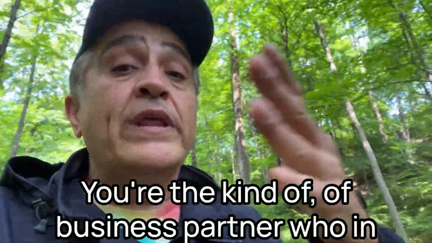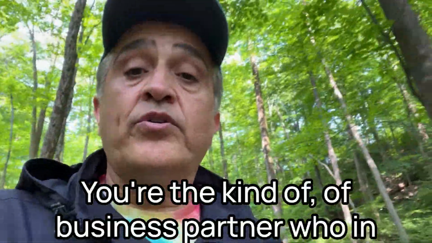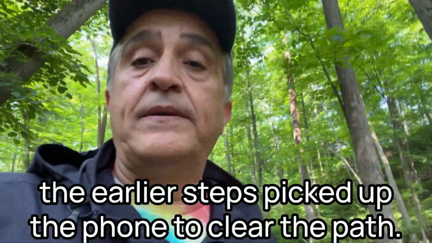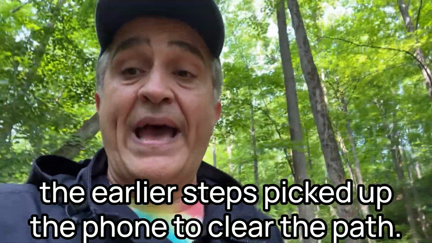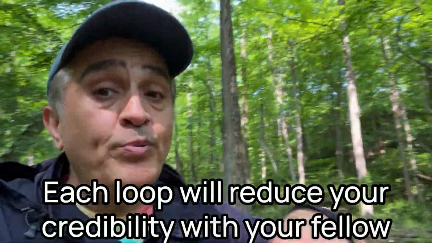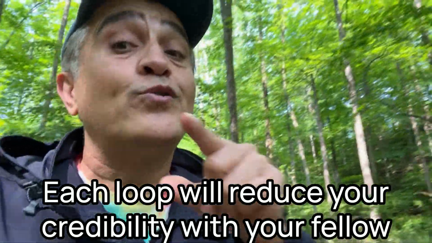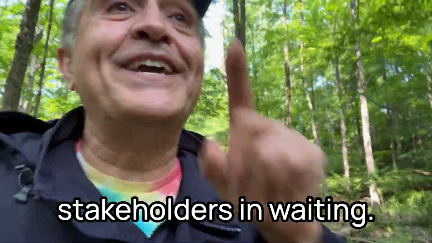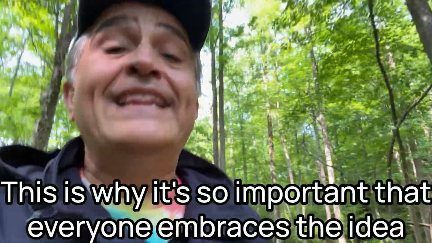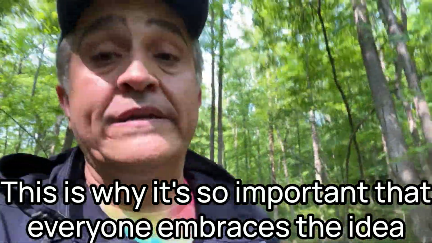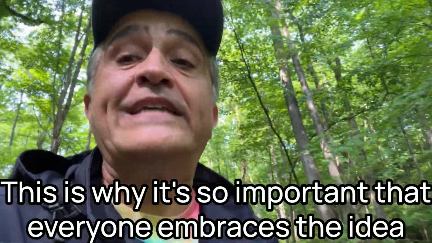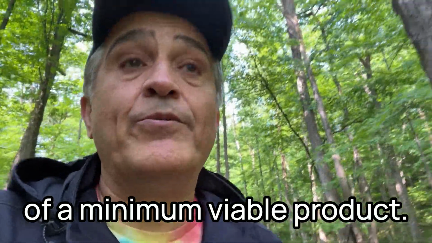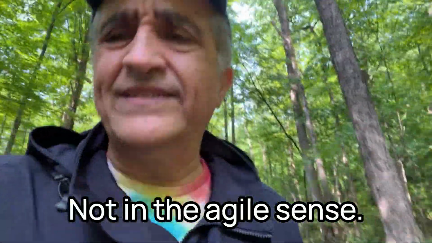If you're the kind of business partner who, in the earlier steps, picked up the phone to clear the path, each loop will reduce your credibility with your fellow stakeholders in waiting. This is why it's so important that everyone embraces the idea of a minimum viable product. Not in the agile sense.